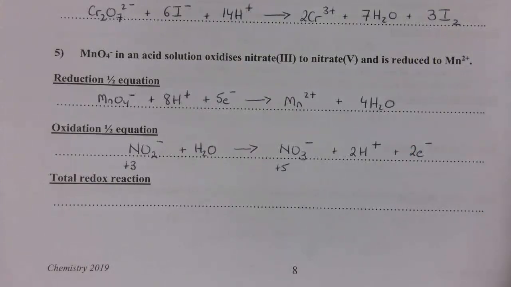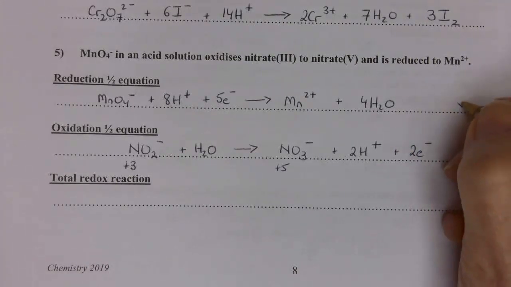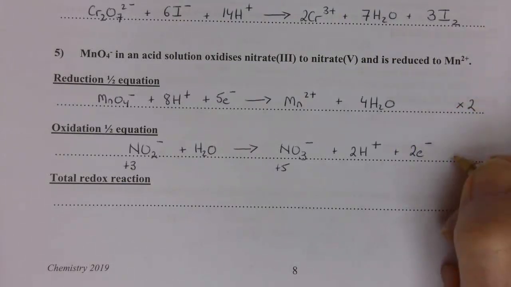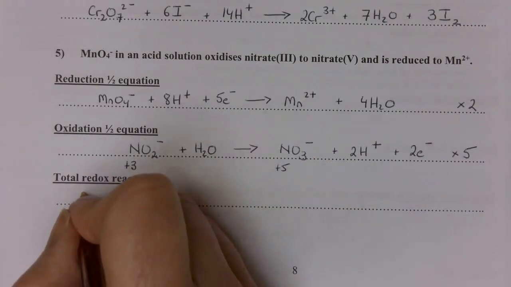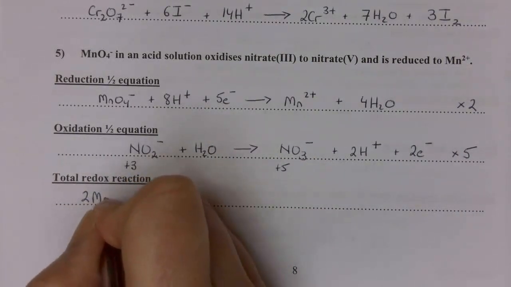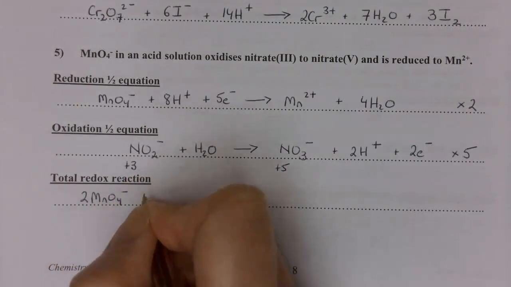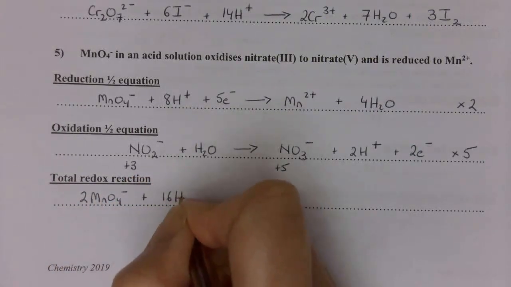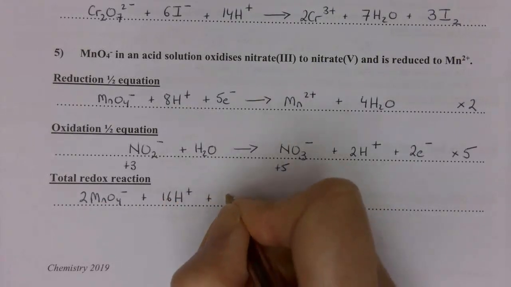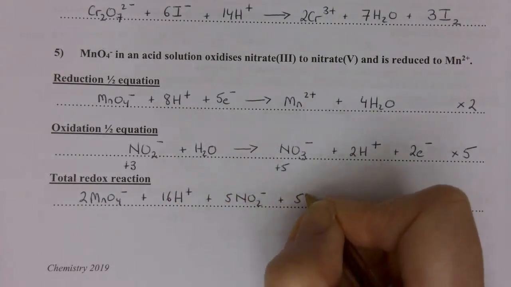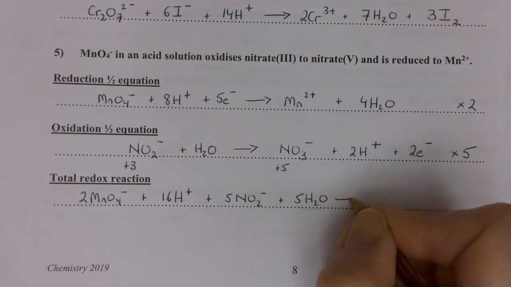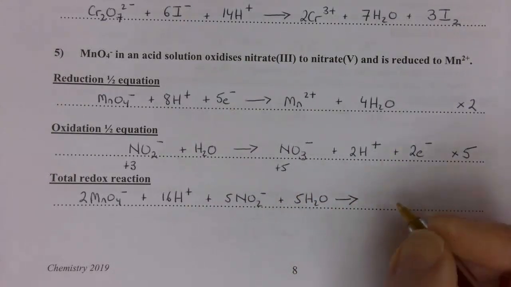Again, I need to combine them, and when I combine, I must remember to cancel the electrons. So I'm going to times this top equation by 2 and this bottom equation by 5. So writing it out, it's quite a long one, so you're going to need a little space. You have 2MnO4 minus plus 16H positives plus 5NO2 minus plus 5H2O's, and I'm going to cancel some of the waters and some of the hydrogen ions in a minute.